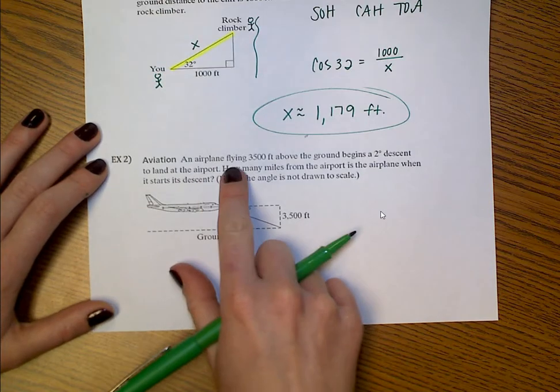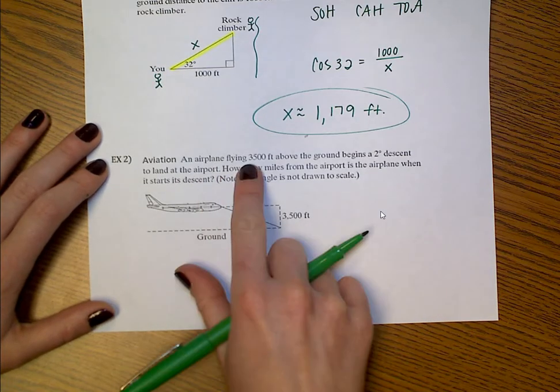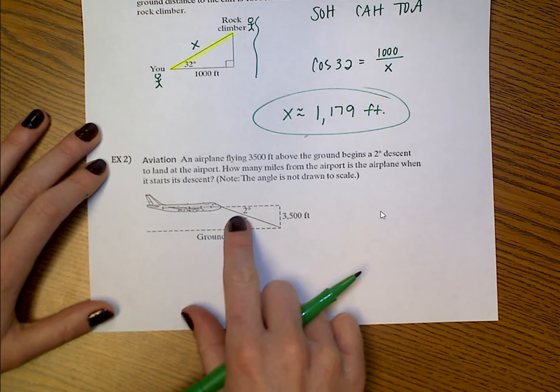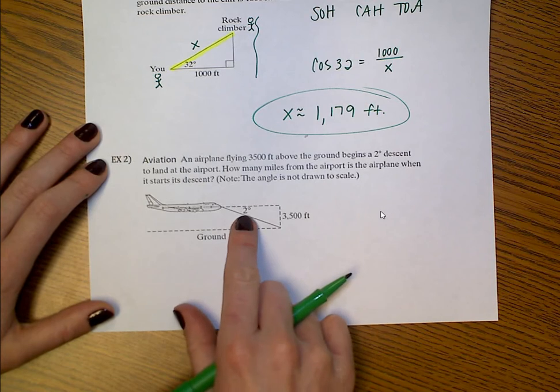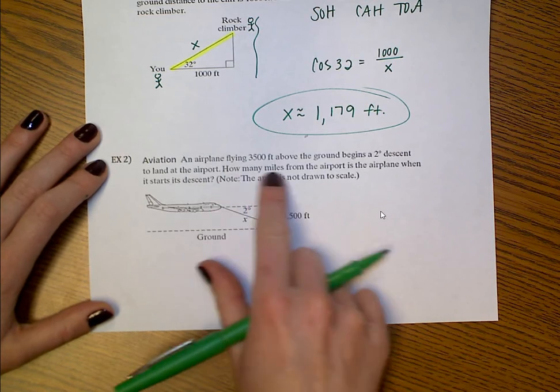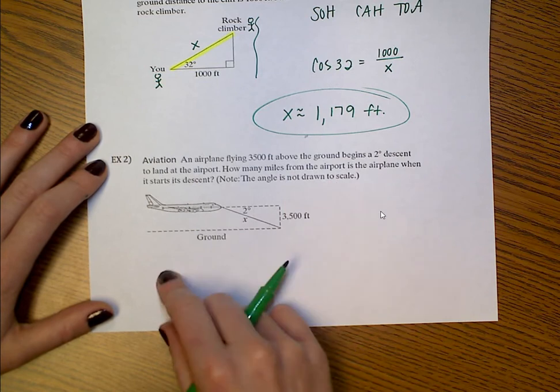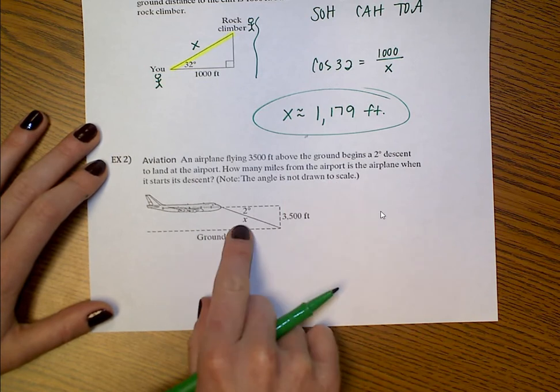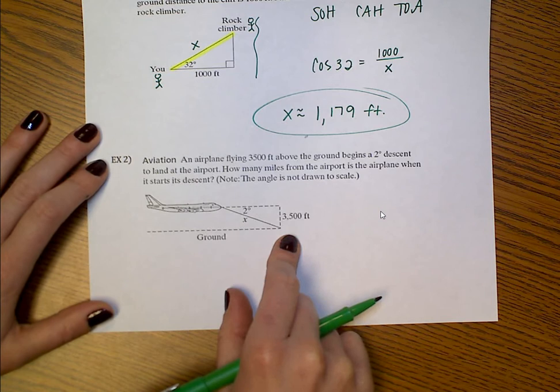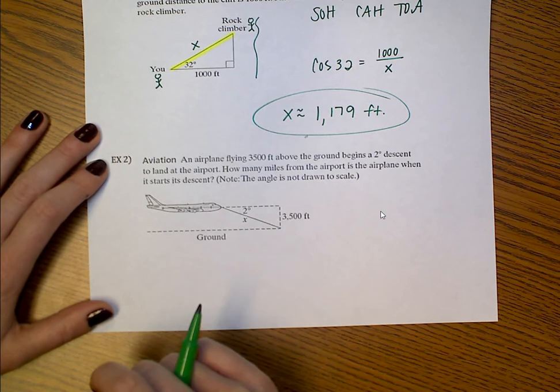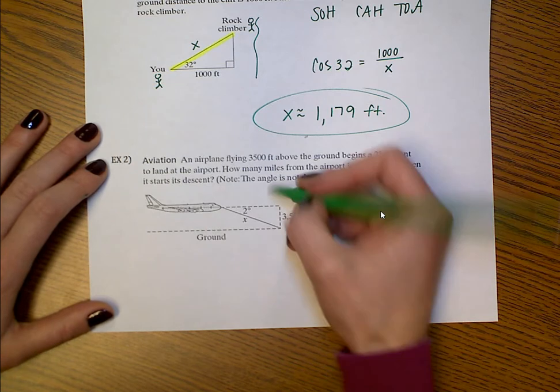Okay, example 2 here. An airplane flying 3,500 feet above the ground begins a 2-degree descent. So that's an angle of depression. How many miles from the airport is the airplane when it starts its descent? Now, they already told me what I'm trying to find, X right there. You guys, these problems, you need to use SOHCAHTOA. So you have to have a right triangle. You have to find that right triangle.